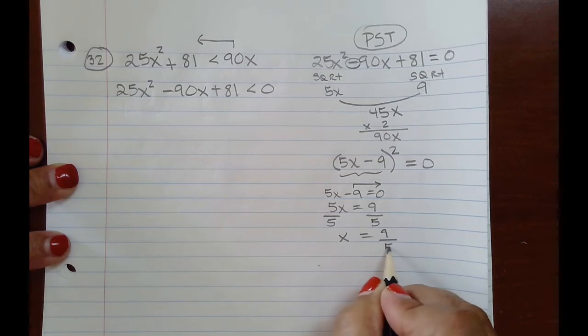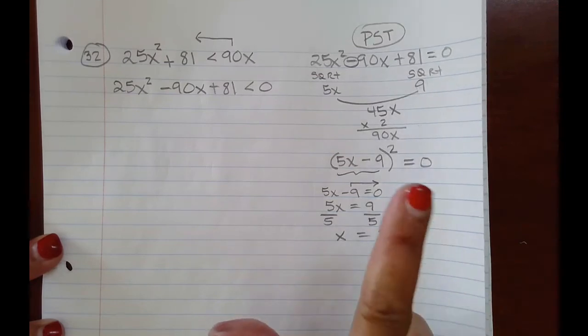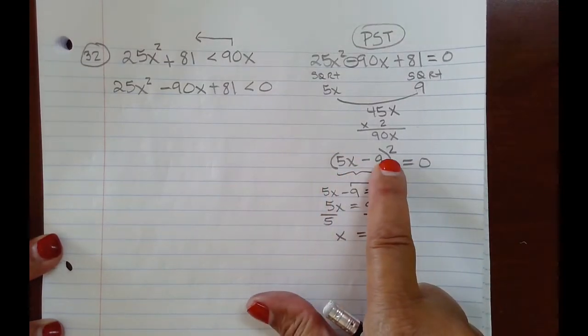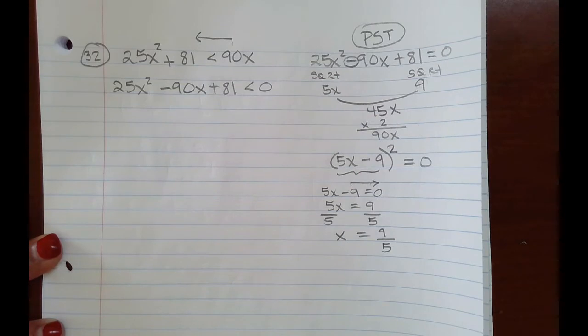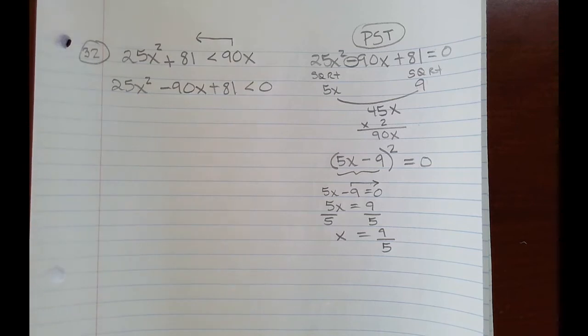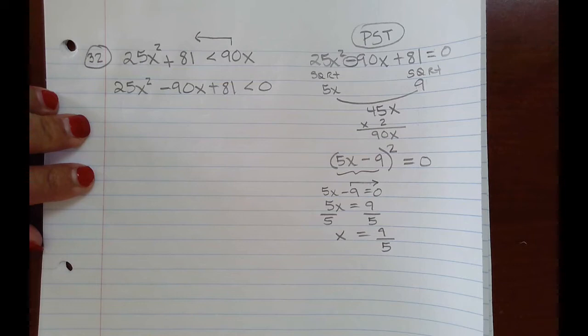Problems like this is why I want you to, instead of using the shortcut of just thinking that the yeses and the nos always alternate, make sure that in certain situations where a factor has a multiplicity higher than 1, that shortcut fails. Multiplicity refers to this power, meaning a repeating factor. Whenever that enters the situation, it derails that alternating yes-no pattern. So I would say just make sure that you're testing each and every interval when you decide whether the interval produces solutions or not.